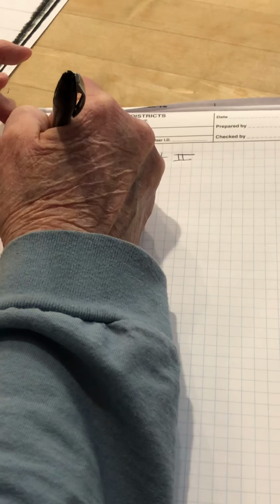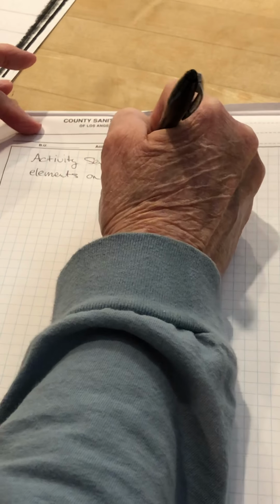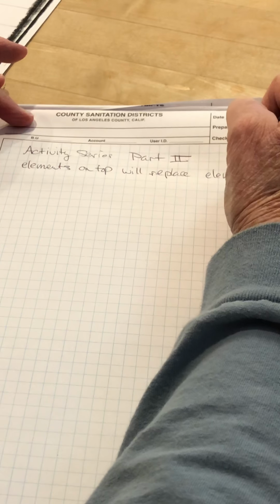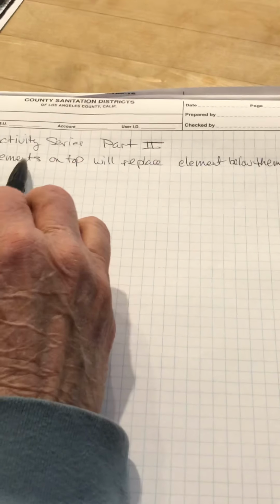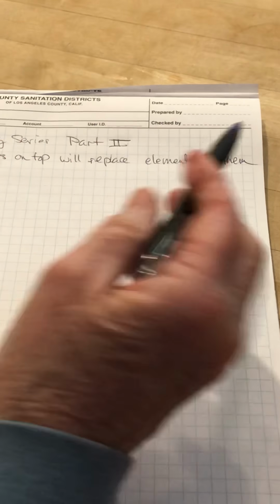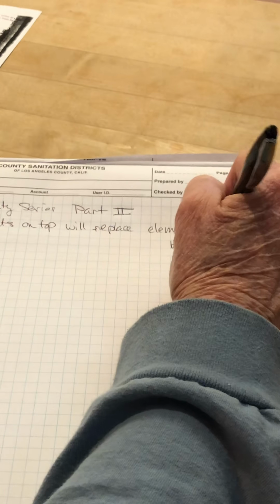Elements on top will replace elements below them. Oh, that's really bad. Elements on top will replace elements below them. Yeah, that actually is supposed to say below them. It's been a long day.